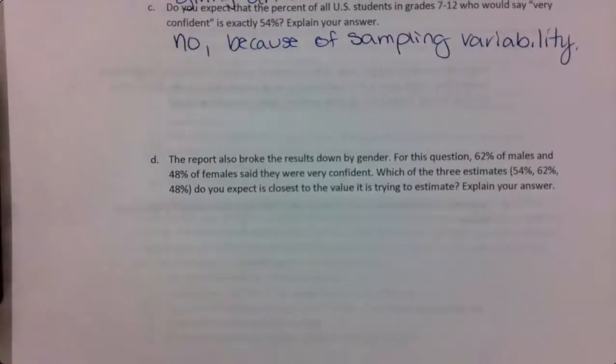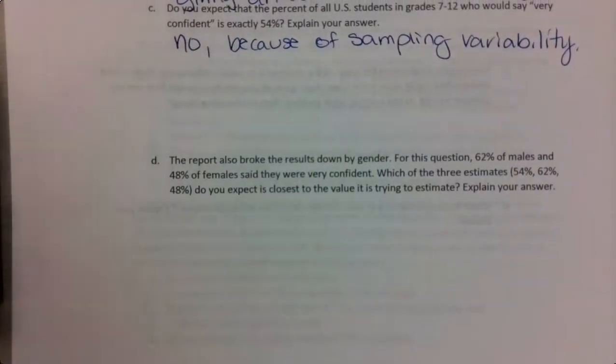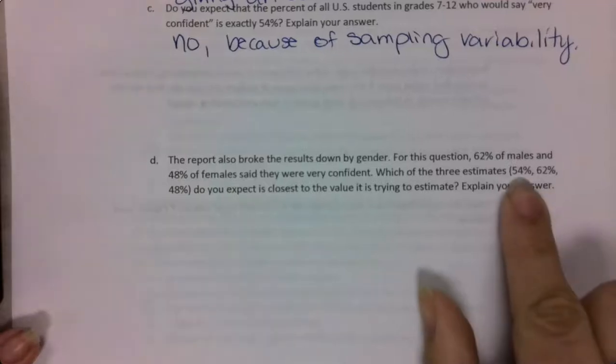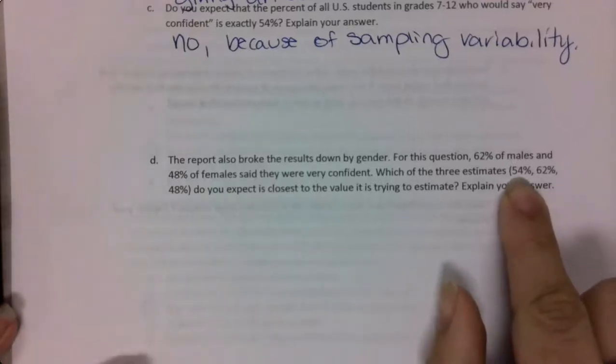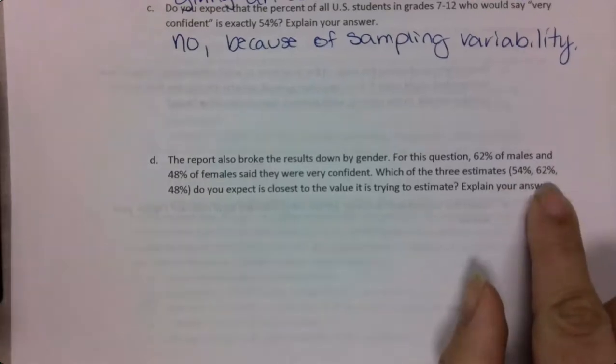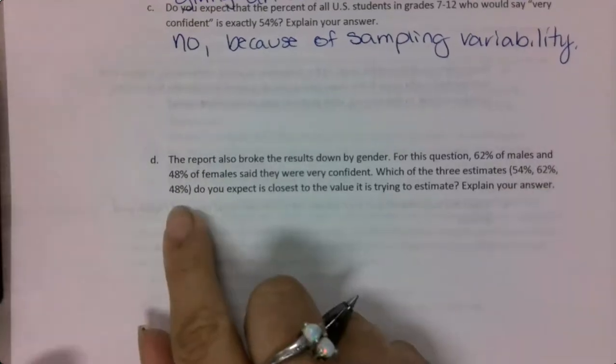D tells me that the report also broke down the results by gender. For this question, 62% of males and 48% of females said that they were confident. Which of the three estimates, the 54% for everyone, the 62% for males, or the 48% for females, do we expect to be closest to the value they are trying to estimate? Explain our answer. So for this one, it is actually going to be the 54%, because more people were surveyed in this group. Because the 62% is probably about half of them, and the same for the 48%.